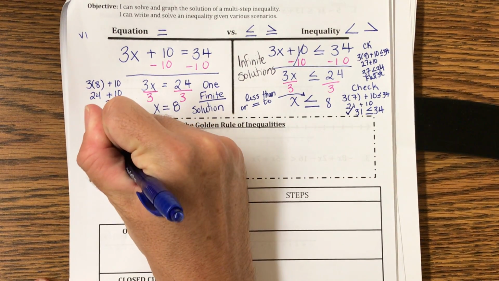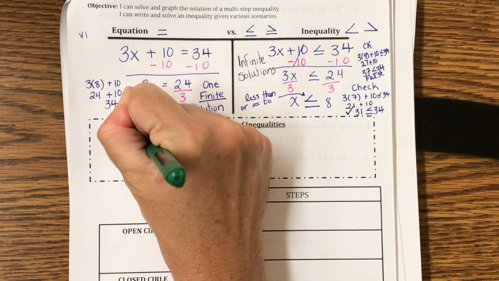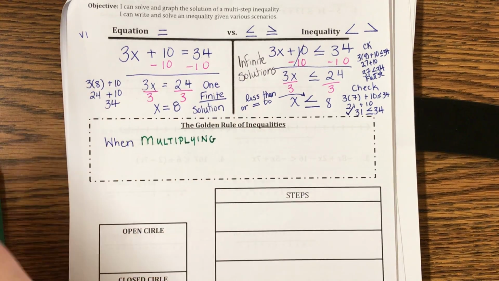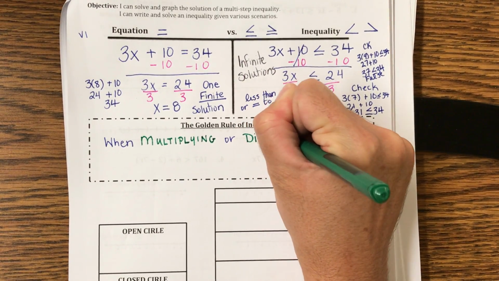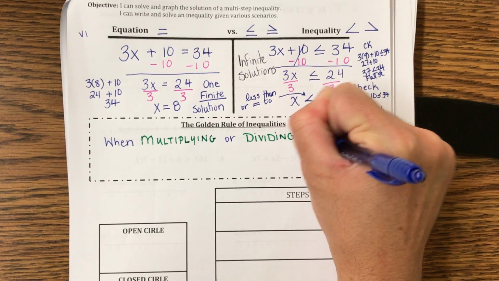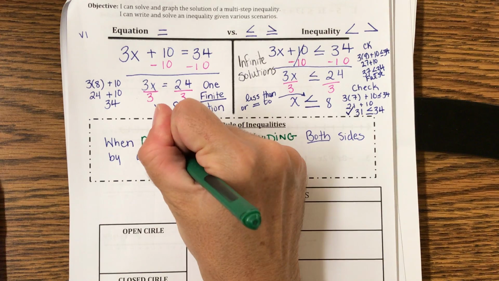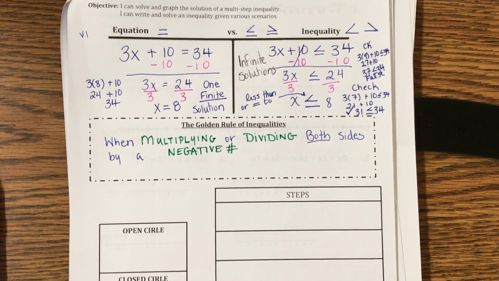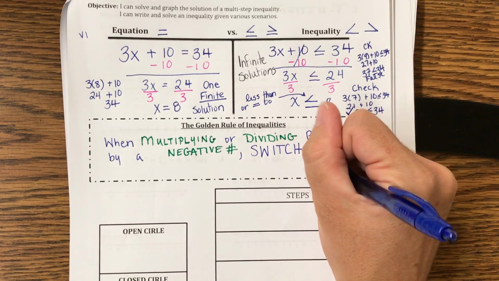And that rule is when multiplying or dividing both sides by a negative number, switch the symbol.